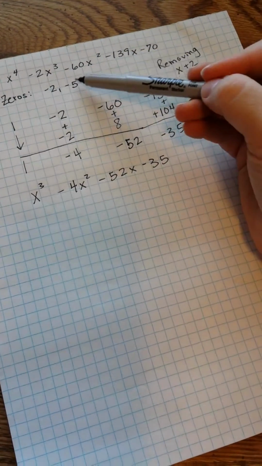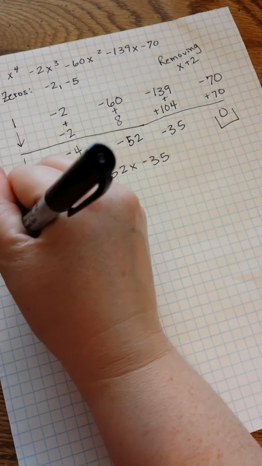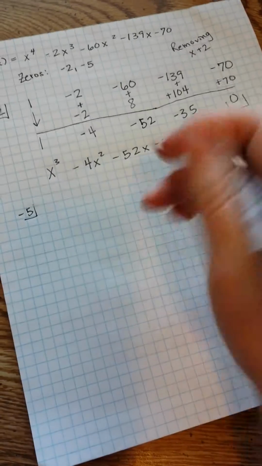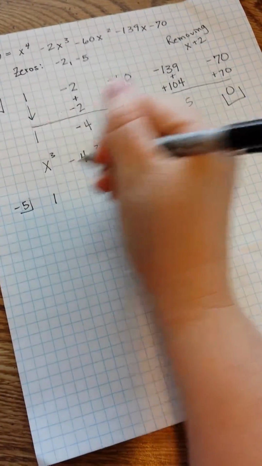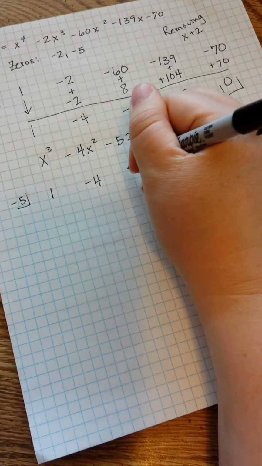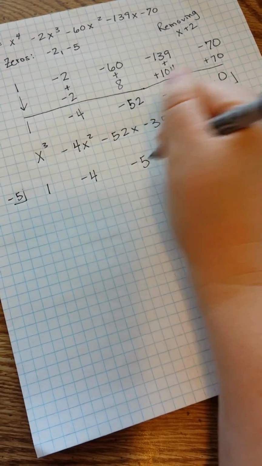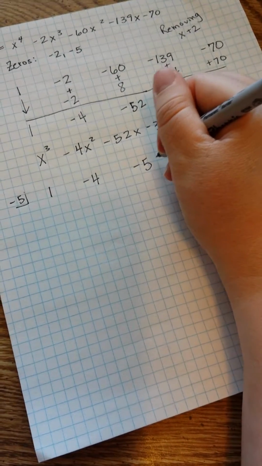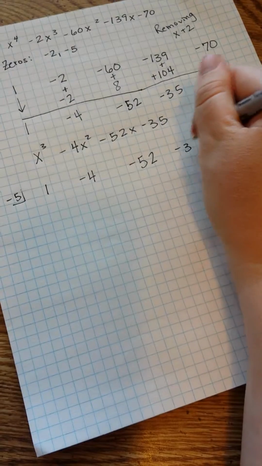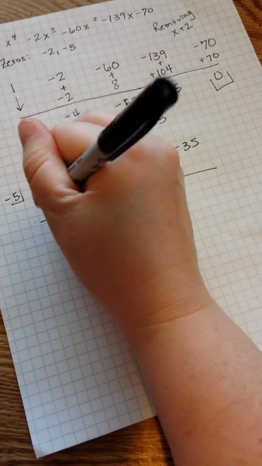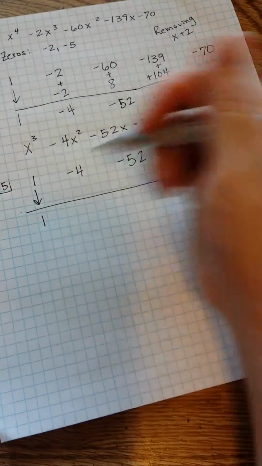We also know that another one of our rational zeros is -5. So we're going to do that exact same thing we just did, but now we're using this polynomial that has x cubed, and we're going to be removing the factor x plus 5. So write down your coefficients again. Drop that first coefficient down.